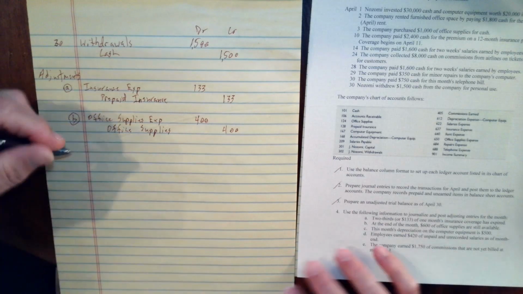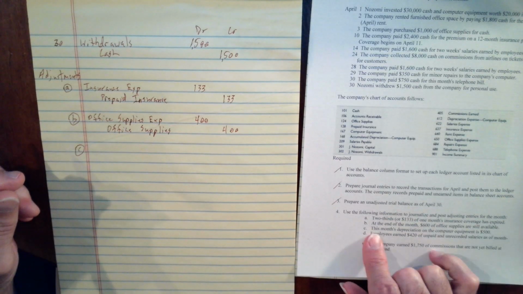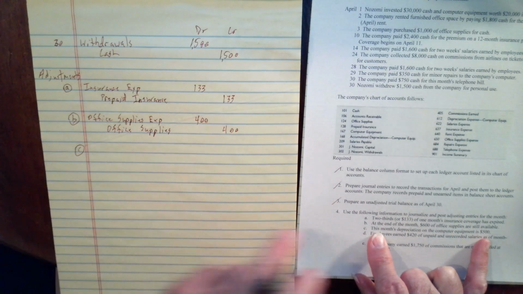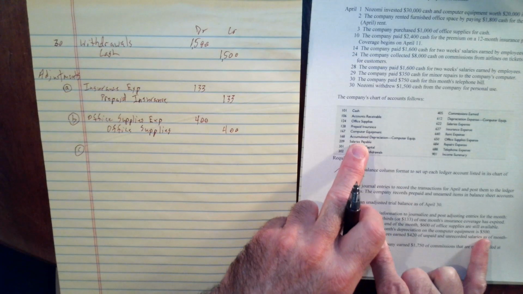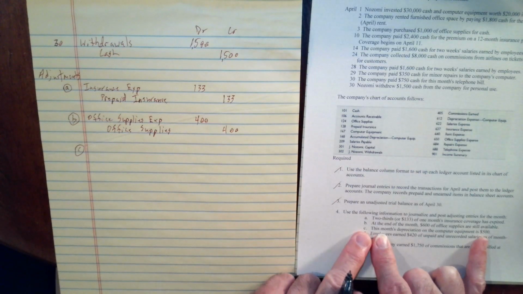Okay, letter C. This month's depreciation on the computer equipment is $500. So this is what I had skipped over, the accumulated depreciation for computer equipment, and we had depreciation expense for computer equipment. This is it right here. This month's depreciation is $500.